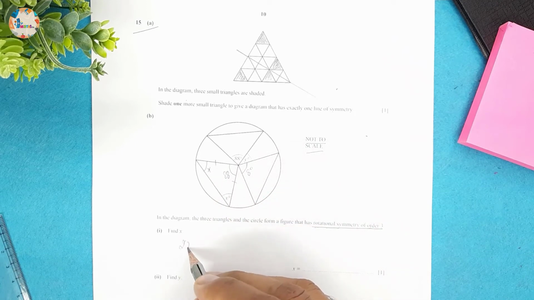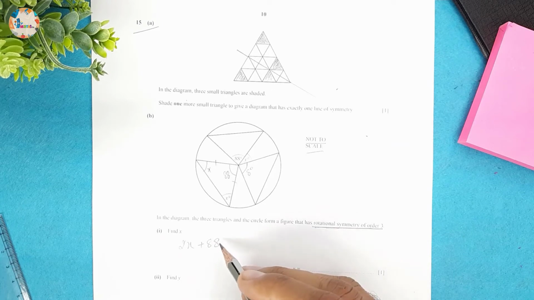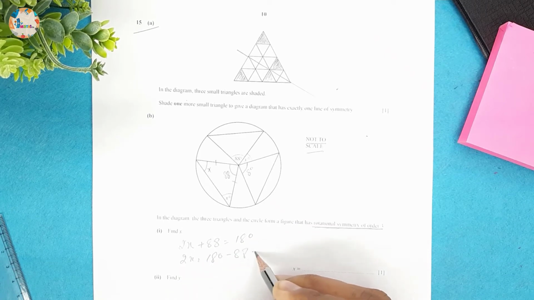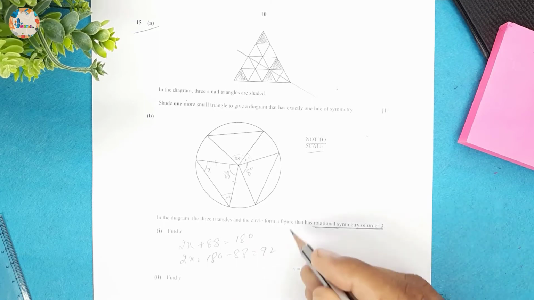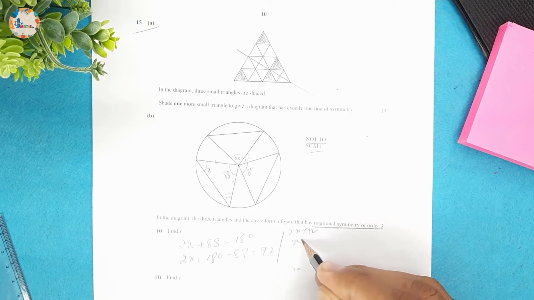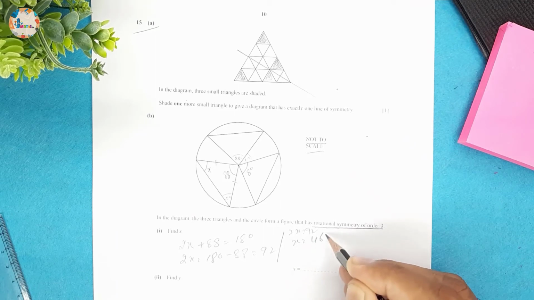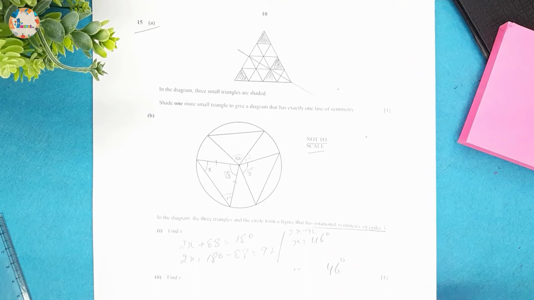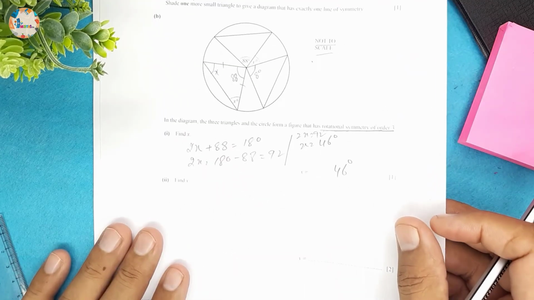So 2x plus 88 is equal to 180. So we can write 2x is equal to 180 minus 88, which is equal to 92. So 2x is equal to 92, so x will be equal to 46 degrees. So the answer to this part will be 46 degrees. Then they are saying find y.